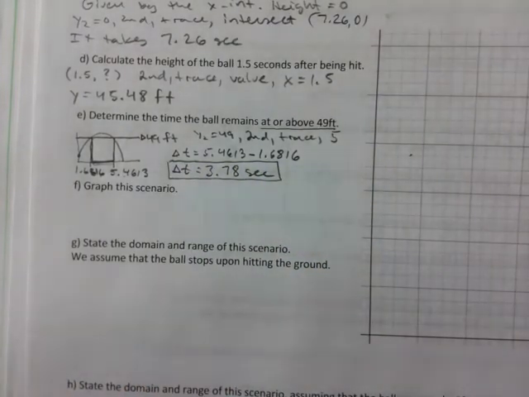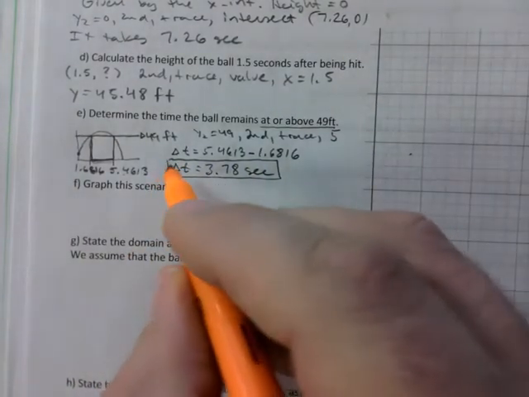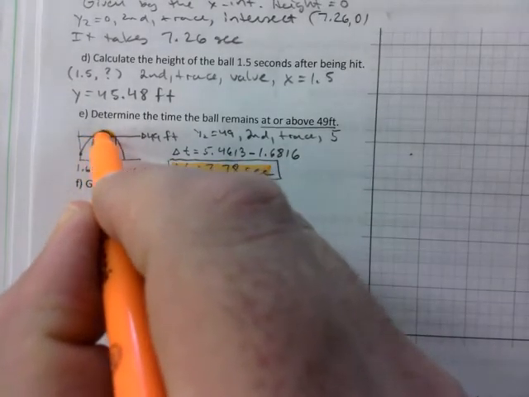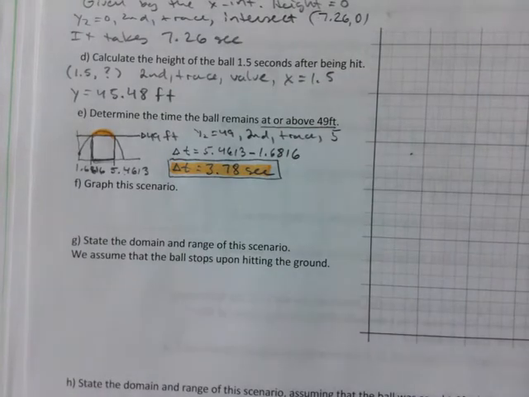And I will highlight that, okay? So this is the time that was spent on this little stretch up there, okay?